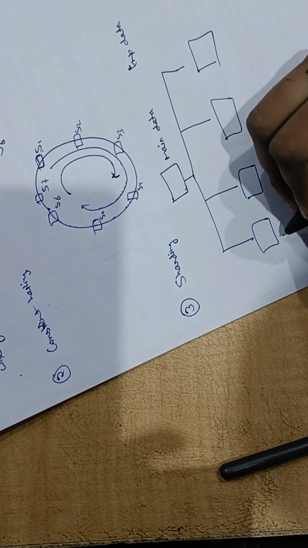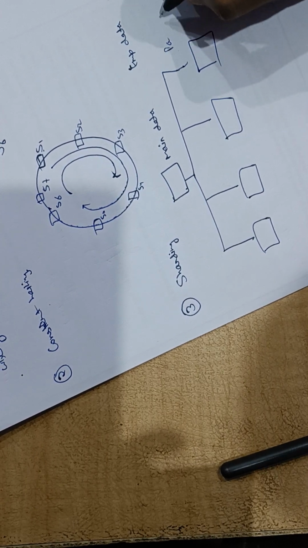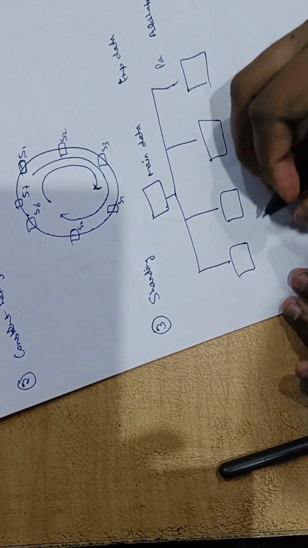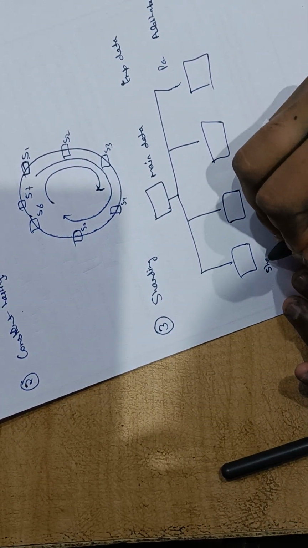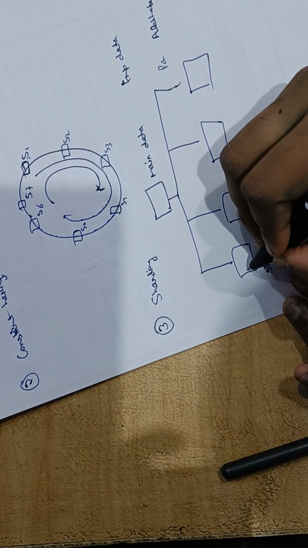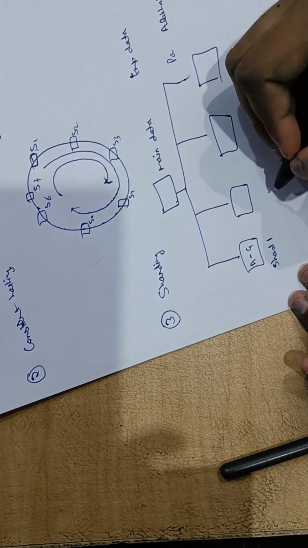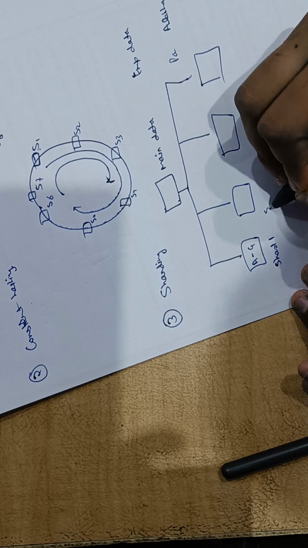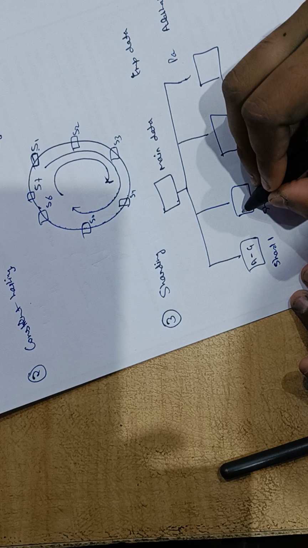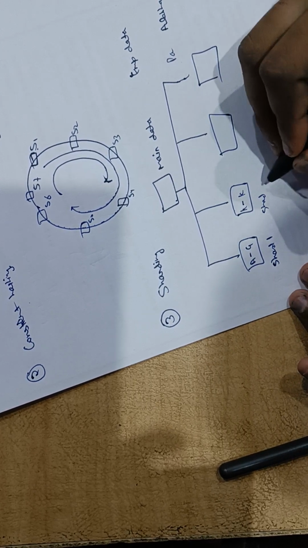Let us assume the parameter is alphabets. So let's say shard 1 contains the employees whose names start from A to G, and shard 2 will contain the employees whose names are from H to K, and so on.